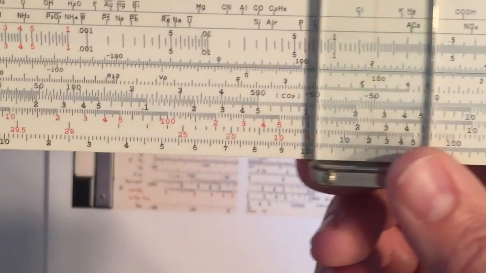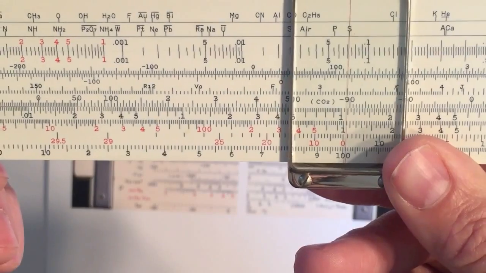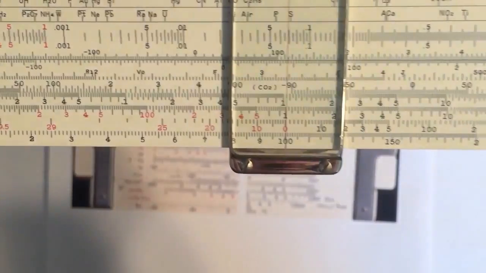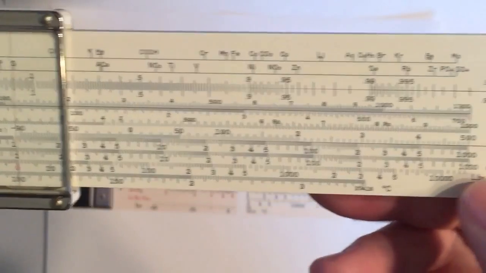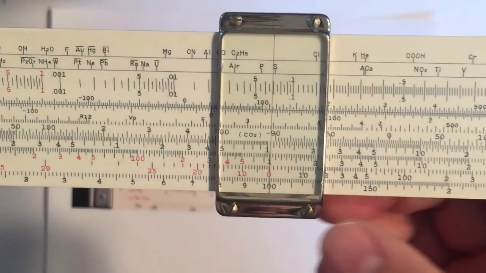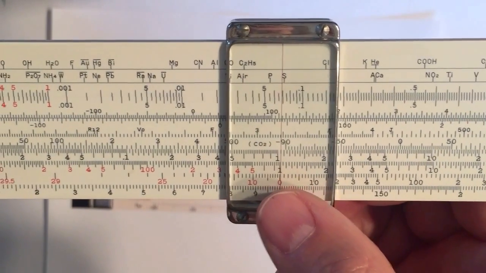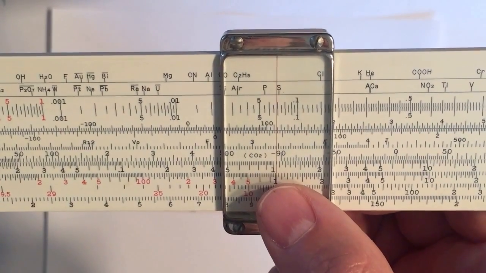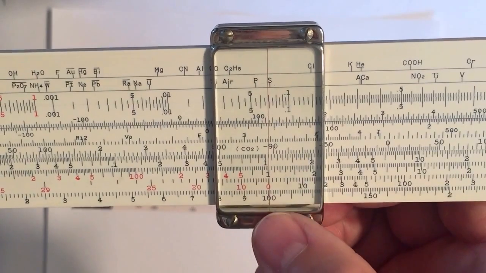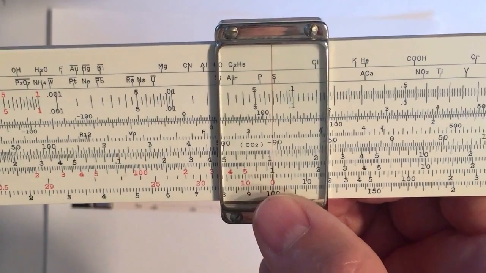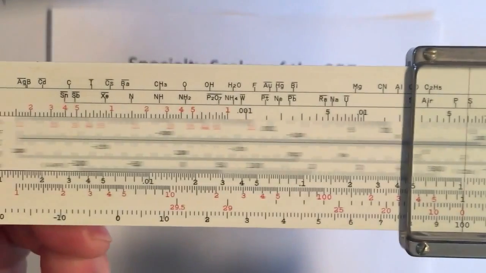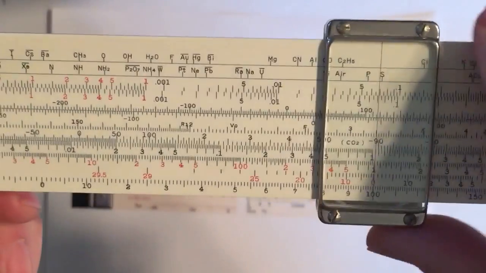We all know 100 degrees, I can set T equal to 100 and look up at the pressure scale, whatever units I want. What's 1 atmosphere? So the saturated pressure of water at 100 degrees is 1 atmosphere. And you can do this for lower pressures also.